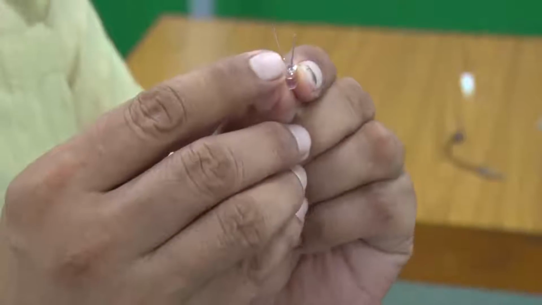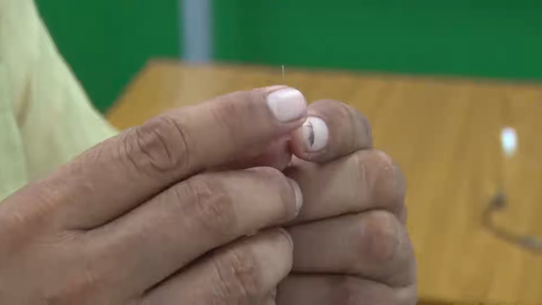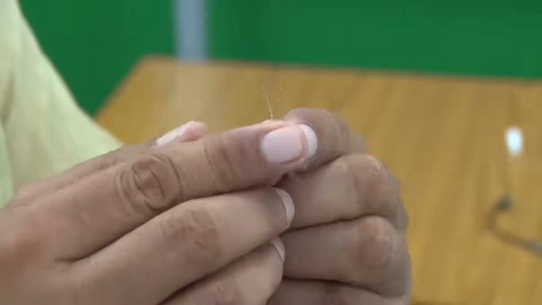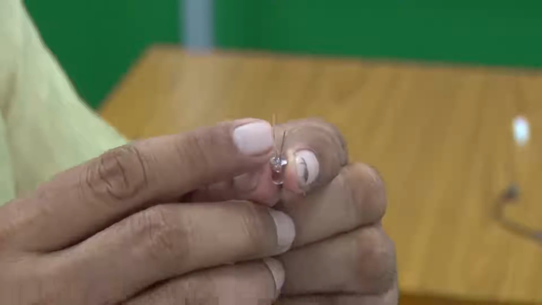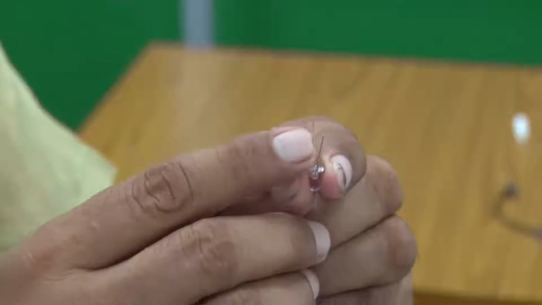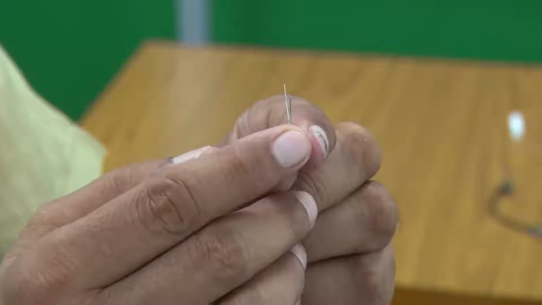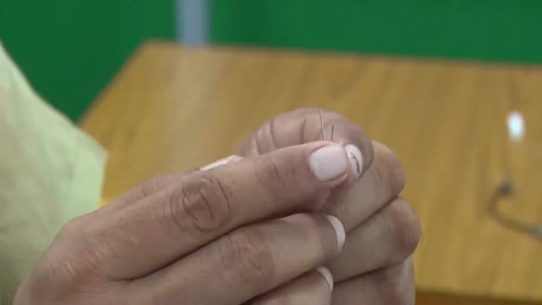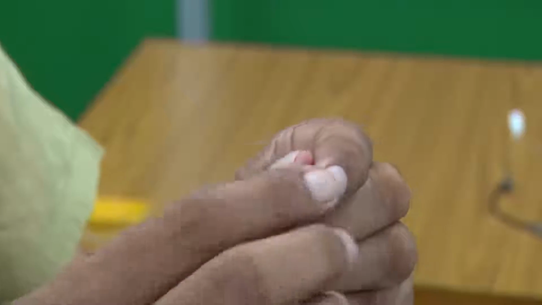The sizes of these two are different. One is shorter, one is longer. This is to tell that this longer one is to be connected at the higher voltage side, and this to the lower voltage side for forward biasing. So, this is the P side and this is the N side. Let us connect this, supply some voltage and see what happens.